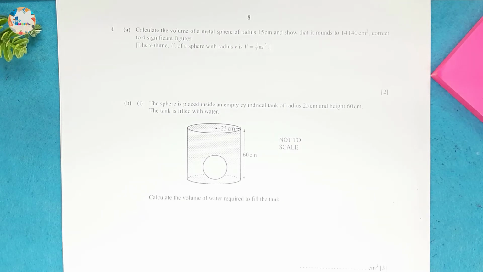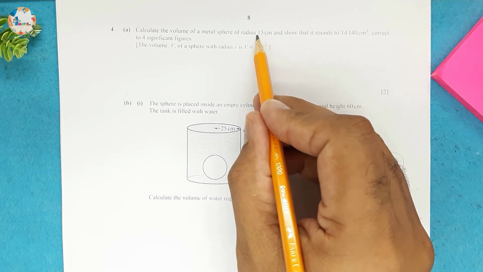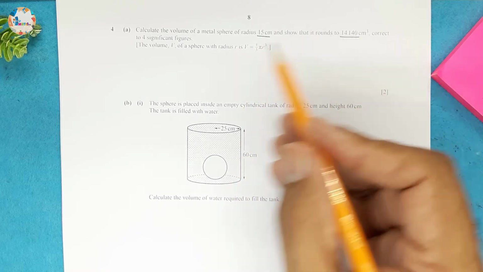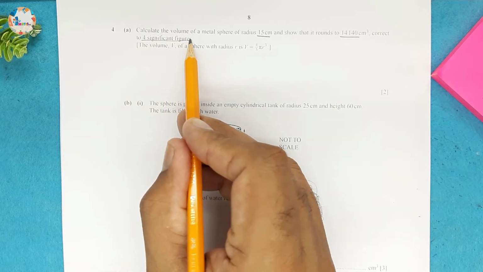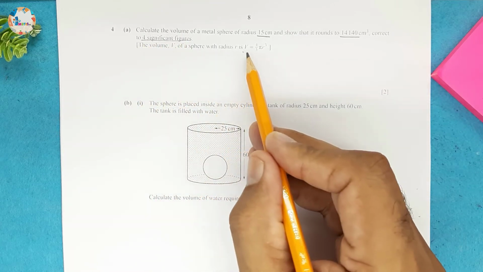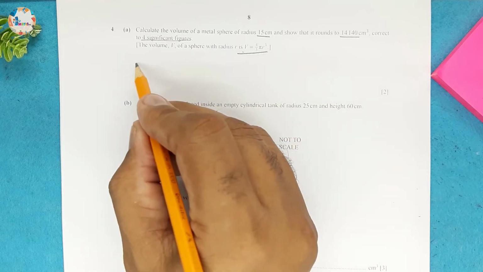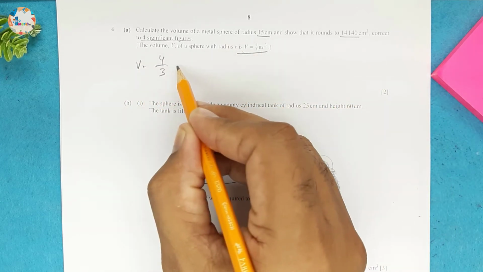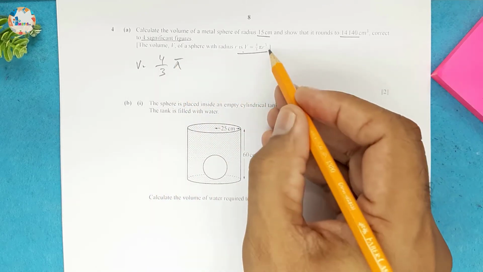Question number 4. Calculate the volume of a metal sphere of radius 15 centimeter and show that it rounds to this one, correct to 4 significant figures. The volume of the sphere formula is provided. So volume is equal to 4 by 3 pi r cubed.